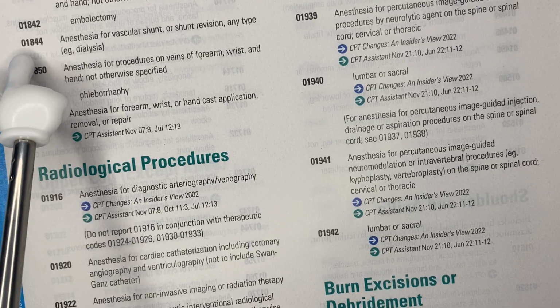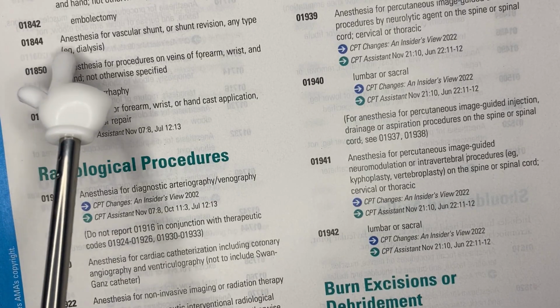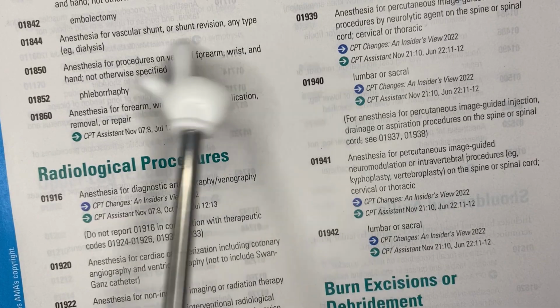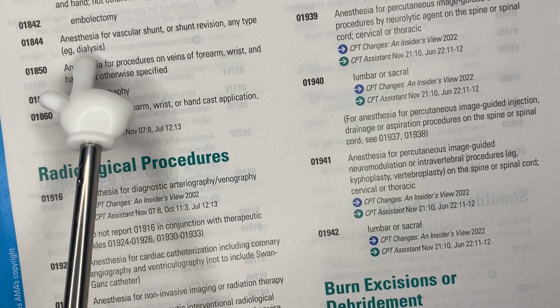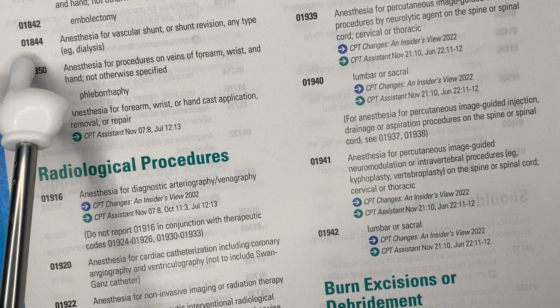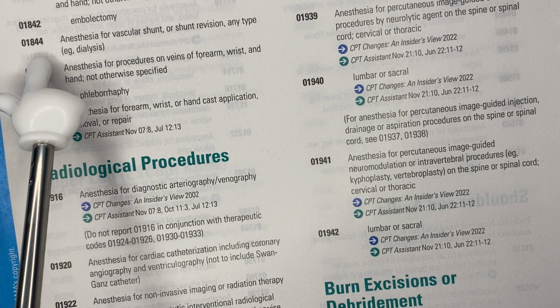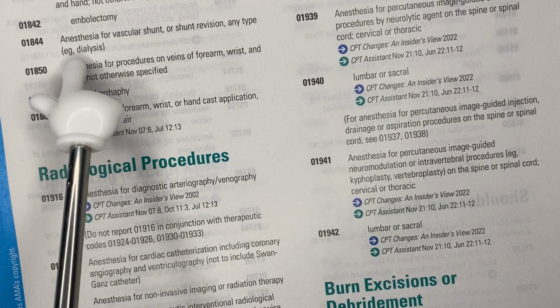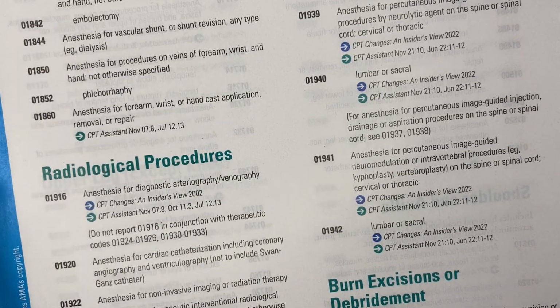And this says 01844, anesthesia for vascular shunt or shunt revision, any type, example, dialysis. So this is going to be my code. The 01844 is because we're doing a procedure to create the AV fistula for dialysis.